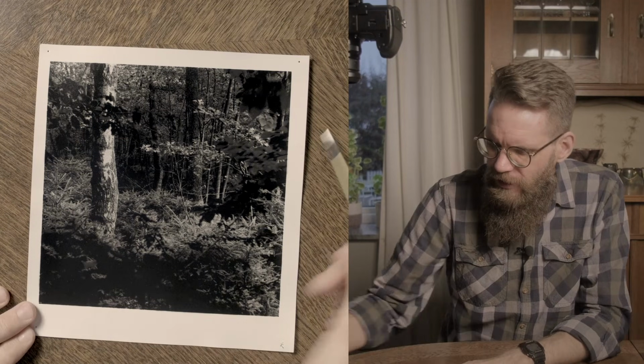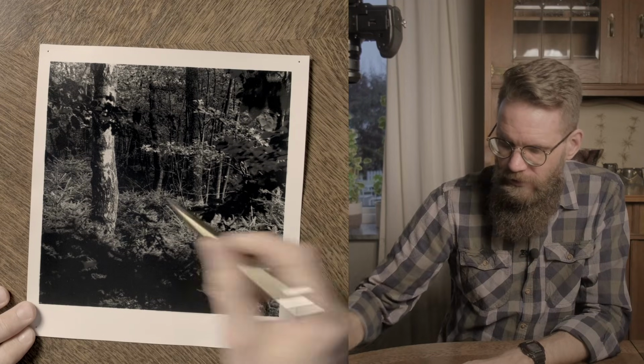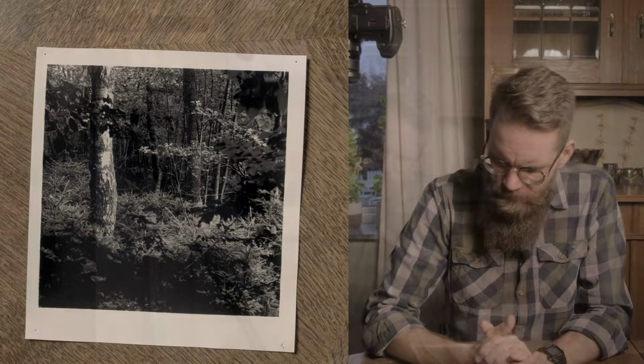Technically speaking, this was shot with my Hasselblad and the standard lens at f8, f11, a middle of the road aperture. The tree and everything onwards is nice and sharp, and the foreground elements with the twigs here are slightly out of focus, which I do think works quite well.